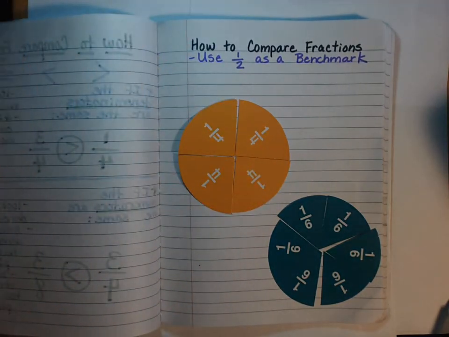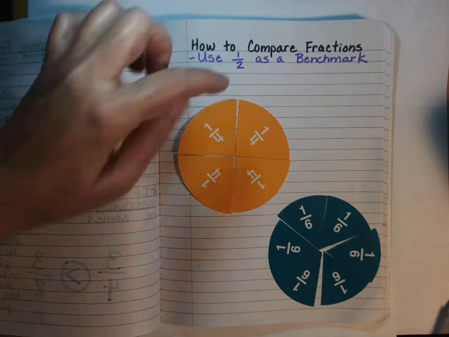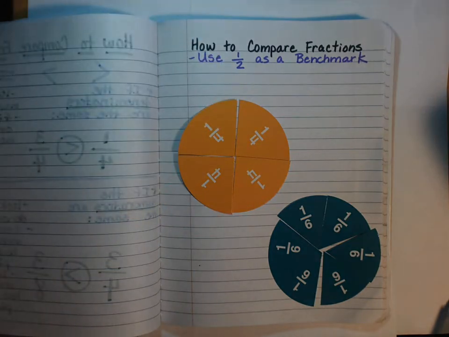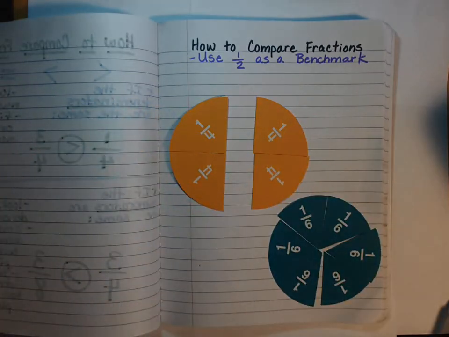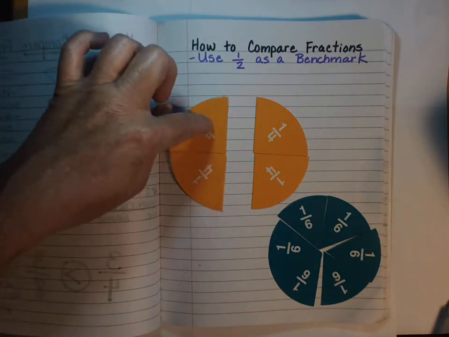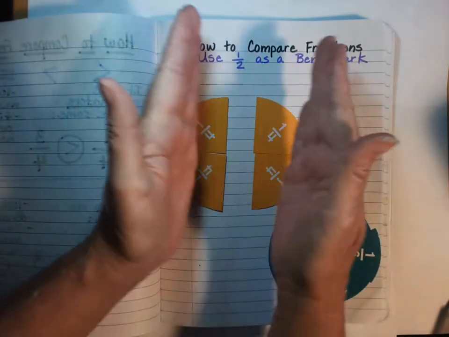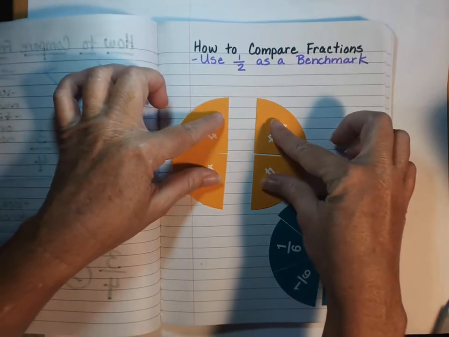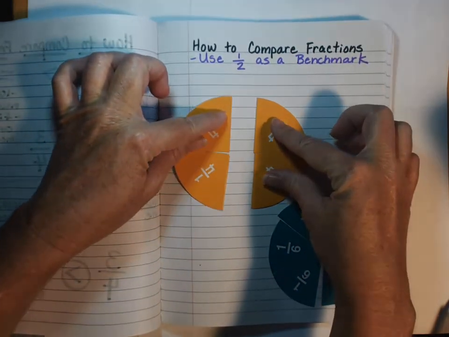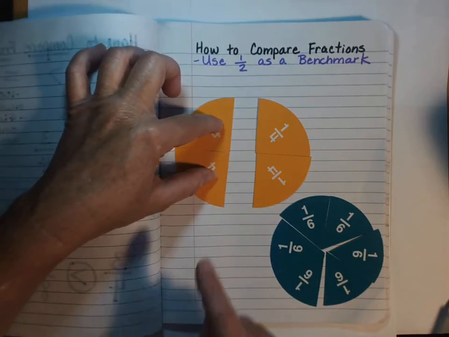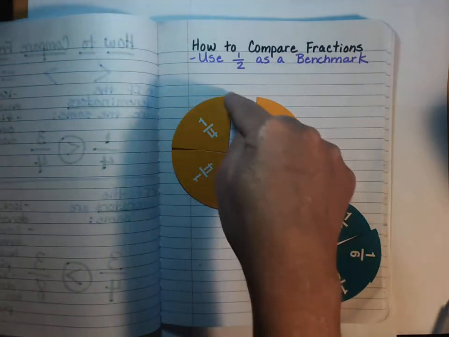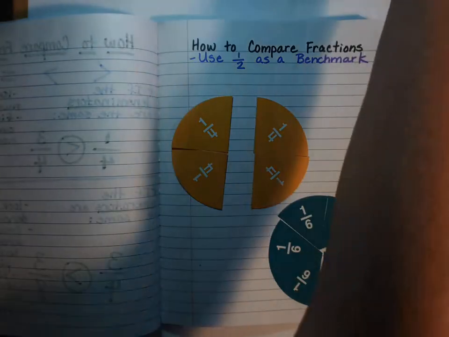So what if I want to have half of the pie? What is 1/2 of this pie? 1/2 would be like that, right? One side of the pie. If it's cut into 2 equal pieces, it's still a half. Each of these is 1/2.